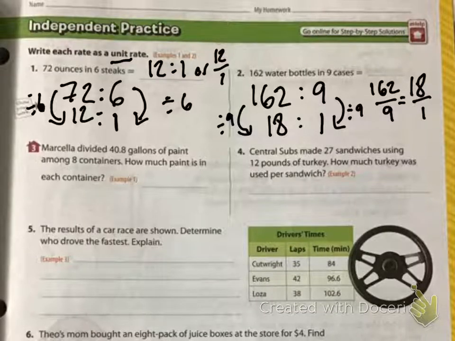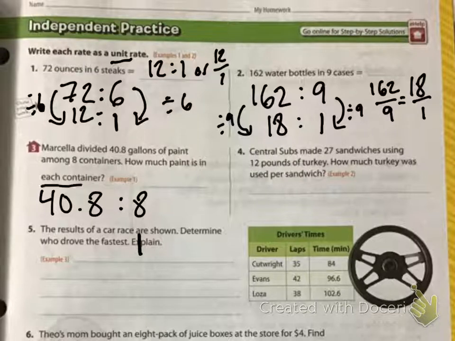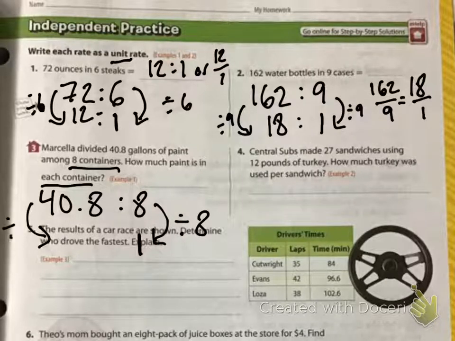So, this one a lot of you guys had trouble with too. Marcella divided 40.8 gallons of paint among 8 containers. They're even telling you what they're doing. So, she has 40.8 to 8. We can still do ratios with decimals. We can still do ratios with fractions. Same thing. We want to get down how much paint is in each container. 8 containers, each container. This side is the container side. So we're trying to go from 8 to 1. Again, that's dividing by 8. This is dividing by 8. Here's another easy way to do it.